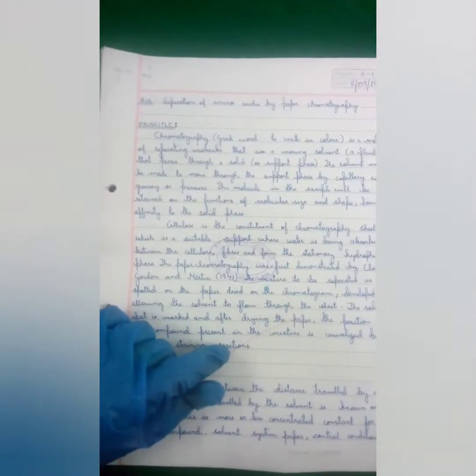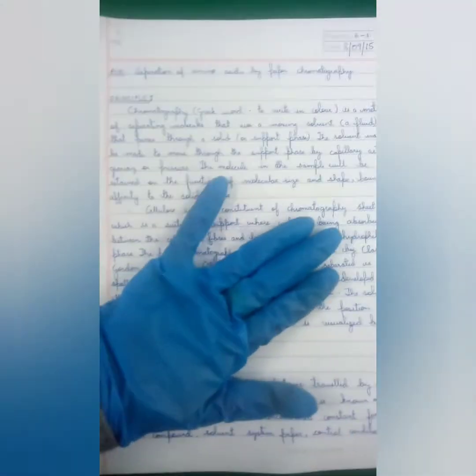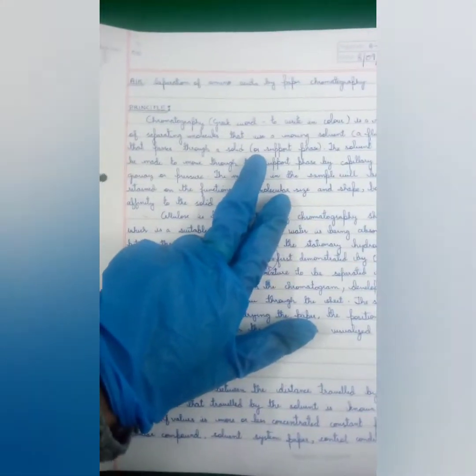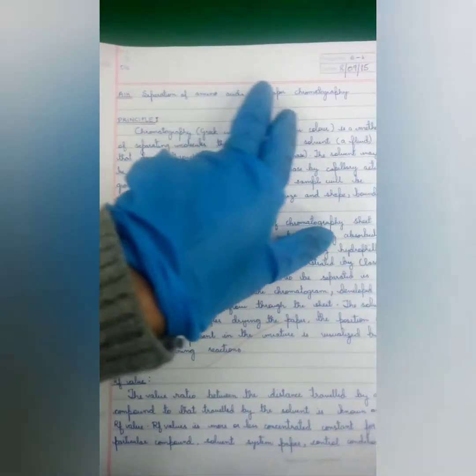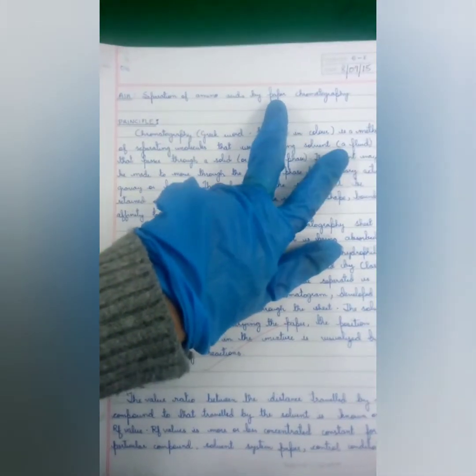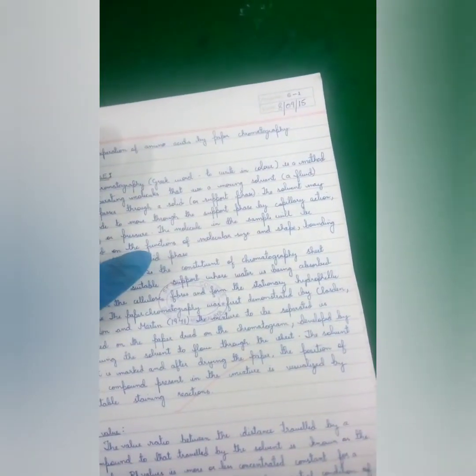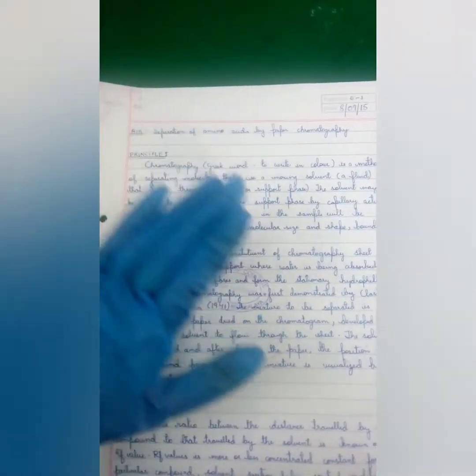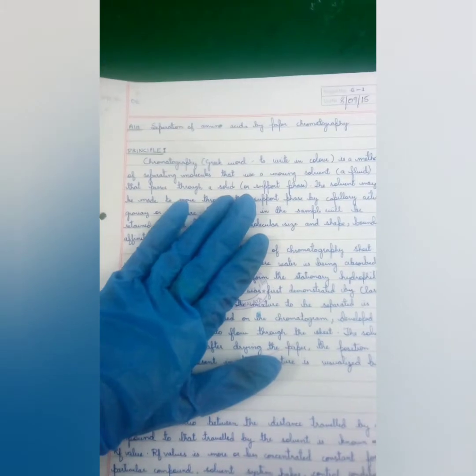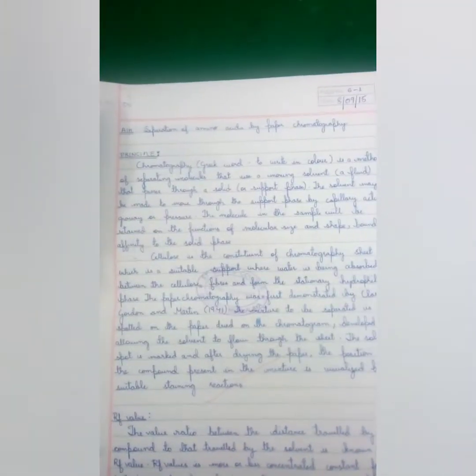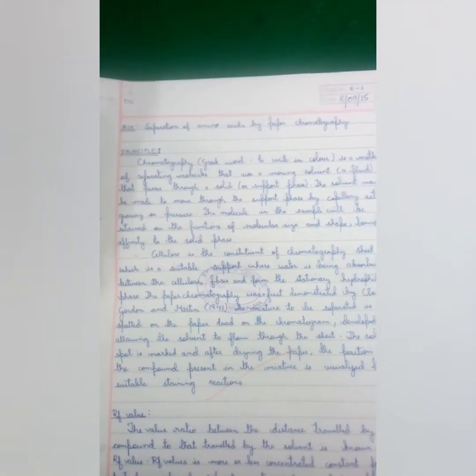So this is the second experiment that we did today. It is on separation of amino acids by paper chromatography. Now chromatography is a method for separating molecules. Okay, you can separate molecules using chromatography.